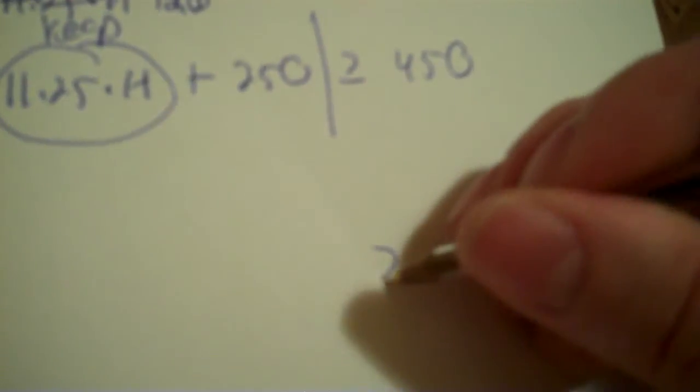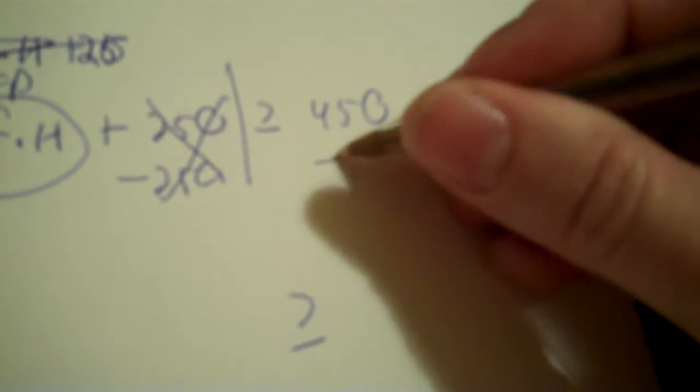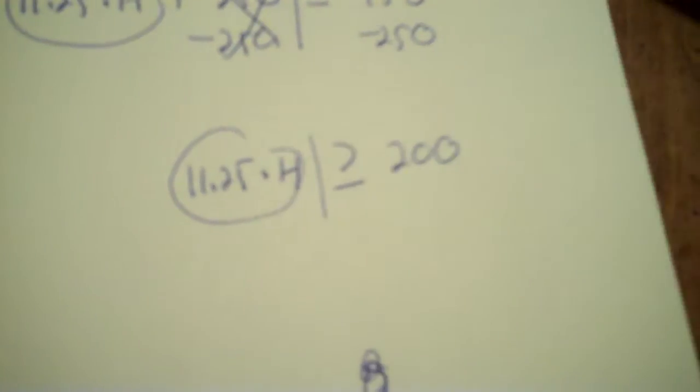You do have to take out the 250 though, so you subtract 250. 450 minus 250 is 200. And over here I have 11.25 times h. Now it's time to solve the times by dividing by 11.25. So we have h, and you take 200 divided by 11.25.